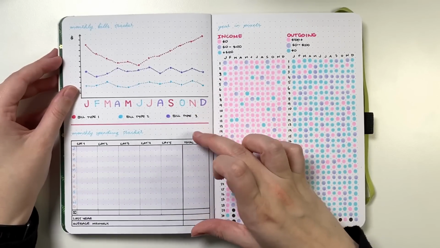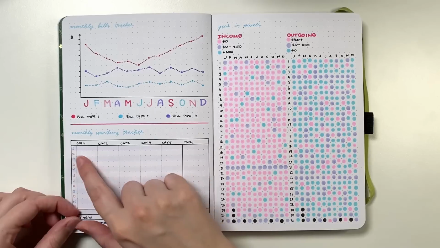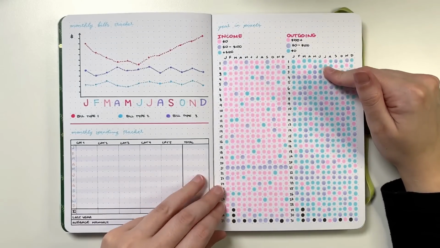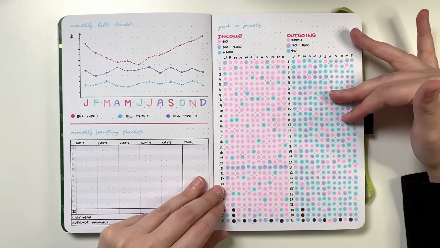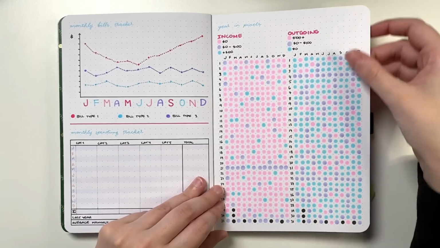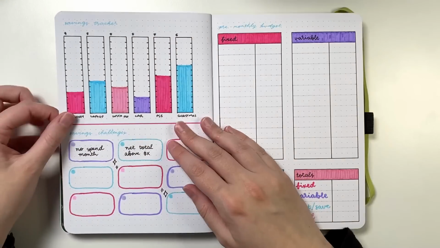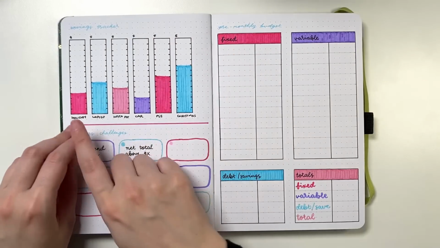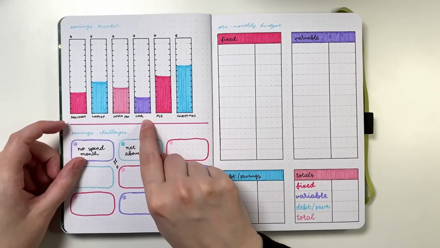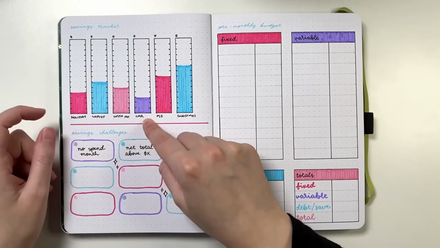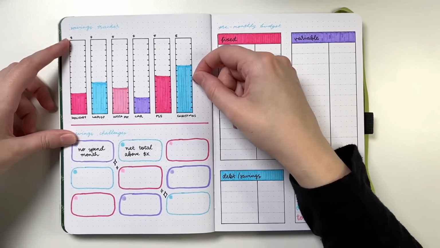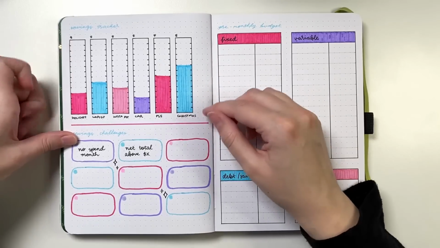We have the monthly spending tracker, so months of the year, different categories, and how much we spent in total. We have a year in pixels idea for your income and your outgoing money, so how much came in versus how much went out, which we've done with dot markers, which is kind of cute. We then have a savings tracker, for putting savings aside for different things you actually want to save for, whether that be a car, a laptop or a holiday. You can set your amount at the top, and then each of these little regions of space represents some portion of money towards that goal.